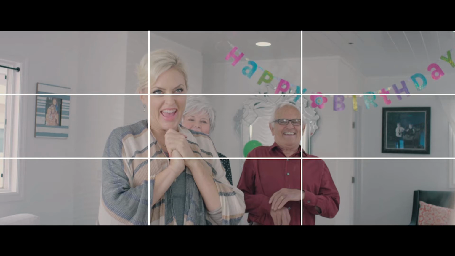Oftentimes the horizon is placed on one of the horizontal thirds, and this rule of composition works especially well in dialogue scenes, where you can place each person's face in the top left or the top right third, depending on where they're blocked in the scene and the direction they're looking.